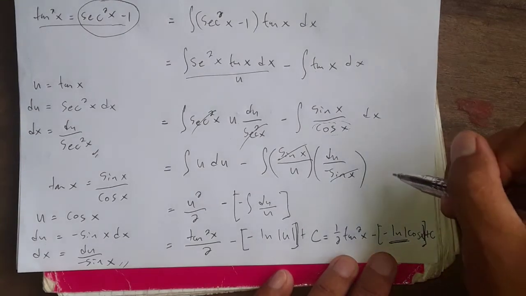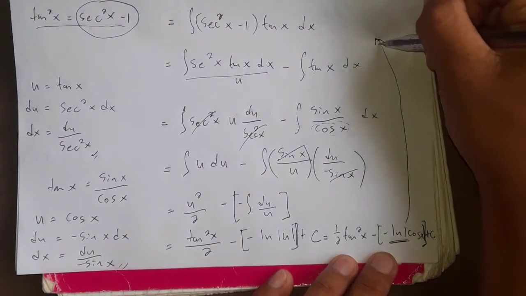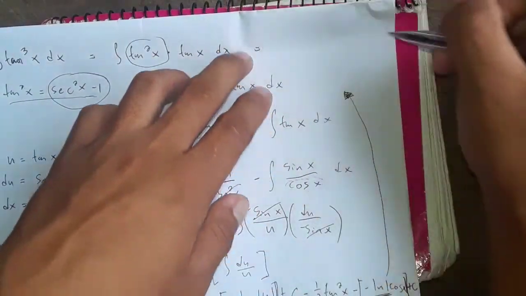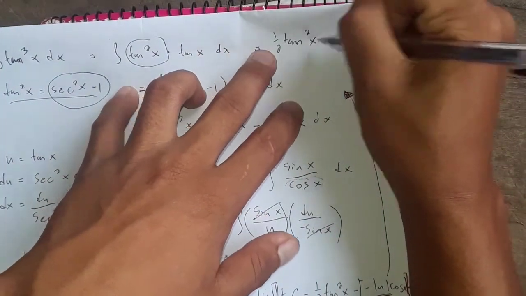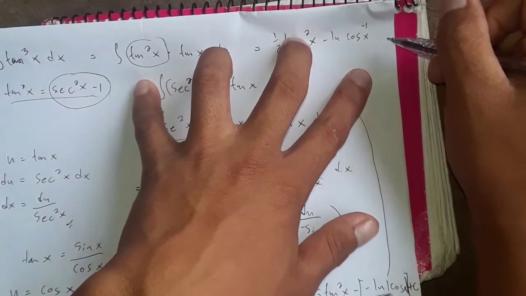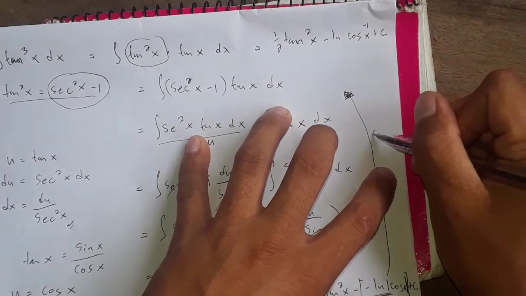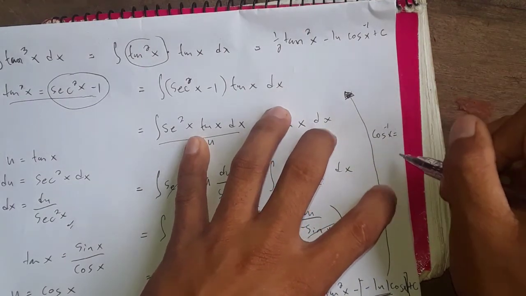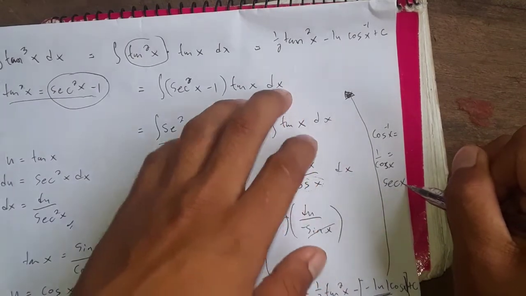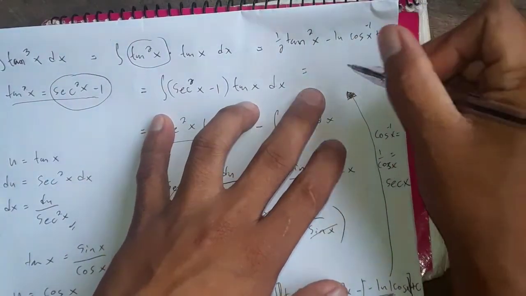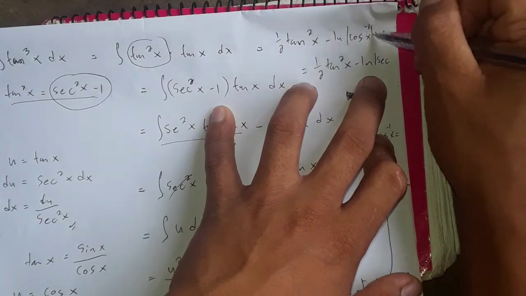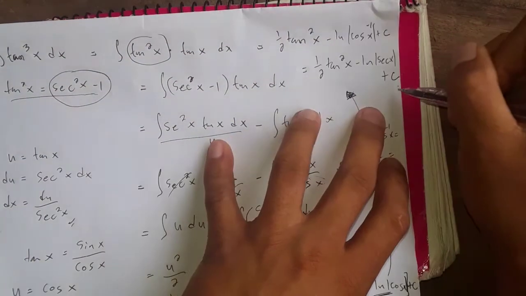So in this function, we can simplify this, so it would be equal to 1/2 of tangent squared of x. In this function, it's going to be equal to ln of cosine of x raised to negative 1 plus c, where cosine raised to negative 1 of x is simply equal to 1 over cosine of x, which is secant of x. So therefore, by simplifying this function, we get it also equal to 1/2 of tangent squared of x minus ln of absolute value of secant x plus an arbitrary constant. So that was our final answer.